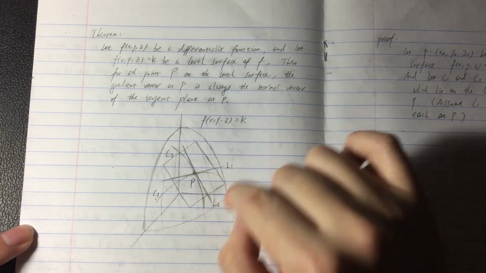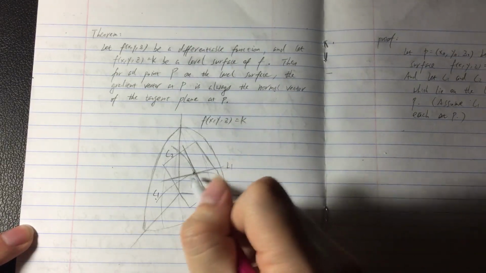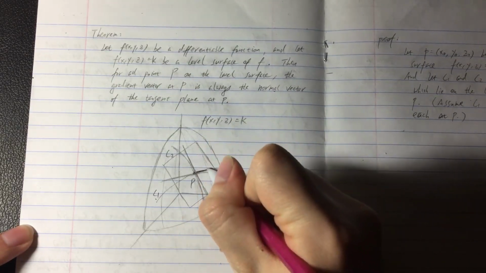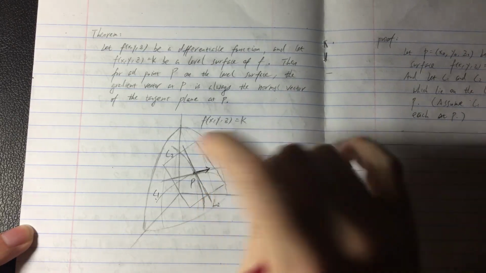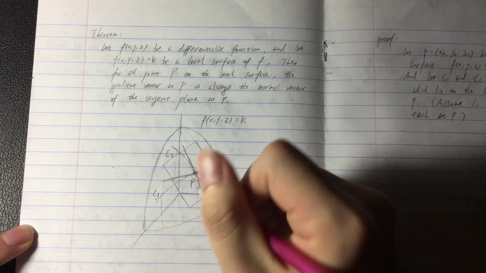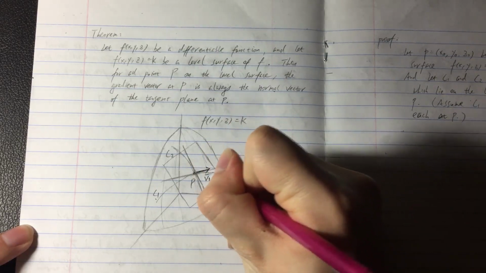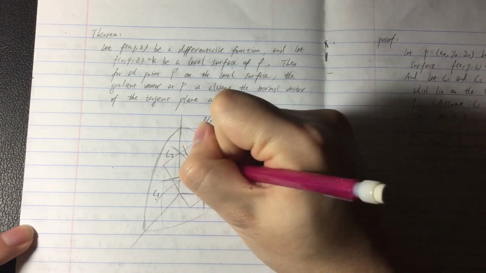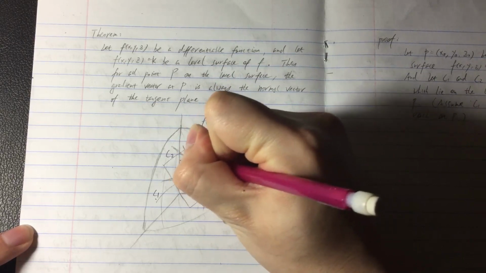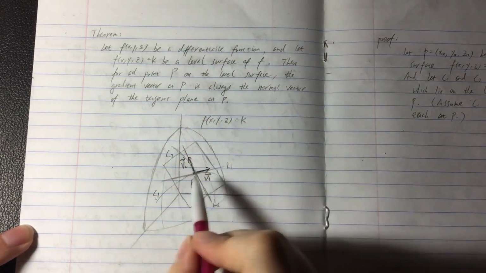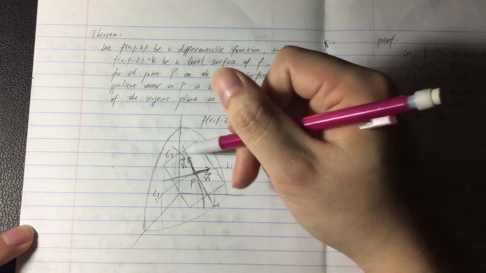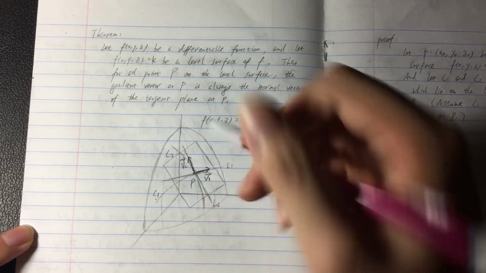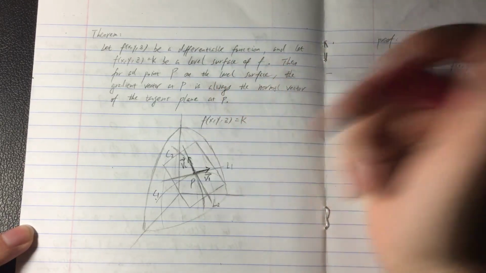Since both lines lie on the tangent plane, their directional vectors also lie on the tangent plane. So let L1 be the tangent line of curve C1. Let L2 be the tangent line of curve C2. Let V1 be the directional vector of line 1. Let V2 be the directional vector of line 2.